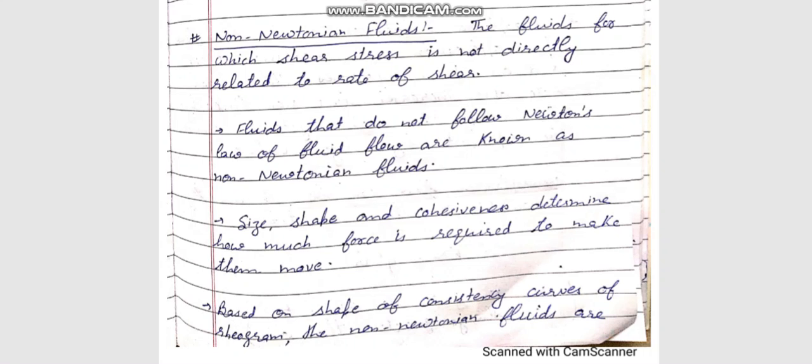Hello everyone. Today we are going to discuss the second topic of the rheology. In the first topic we discussed Newtonian fluids, and today we are going to discuss the second type of fluids, that is non-Newtonian. As its name suggests, the systems or fluids that do not follow Newton's law of flow are called non-Newtonian fluids. The fluids for which shear stress is not directly related to rate of shear are called non-Newtonian fluids.